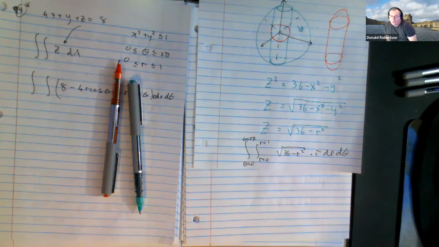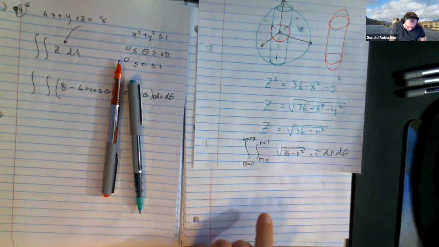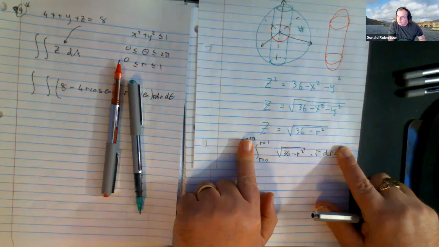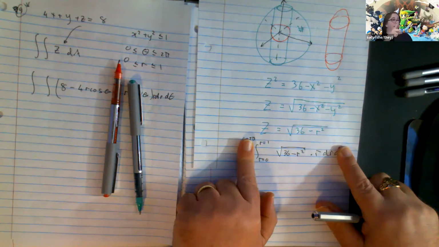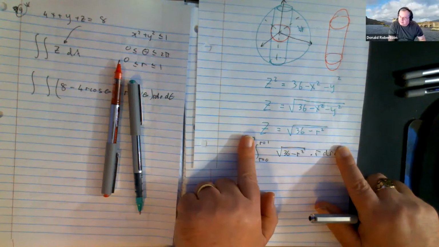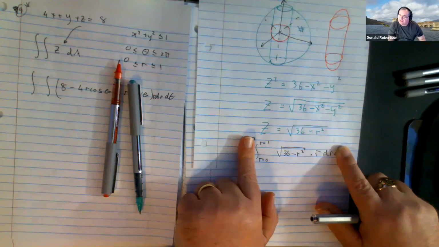Right. This one separates. In fact, doesn't the theta just become a 1? How are you going to integrate the square root of 36 take away r squared times r dr using Calc 2 tricks? That would be our good friend the u sub. Just remember that we have that negative. Yep, and the u would be 36 minus r squared, agreed? And off you go and you do it.